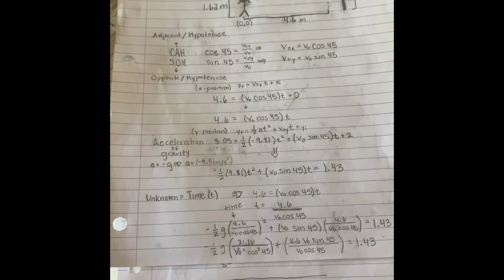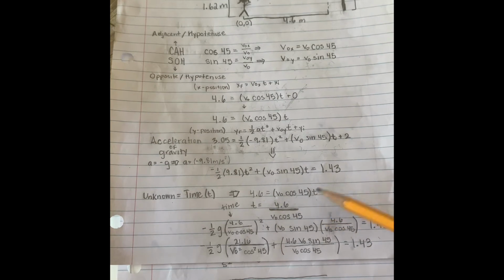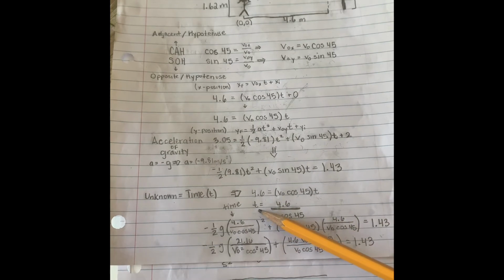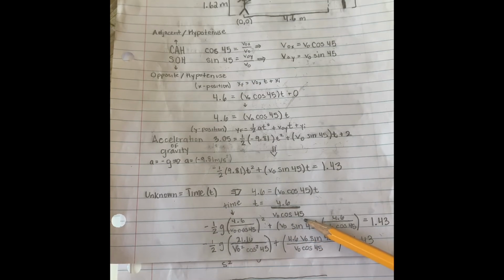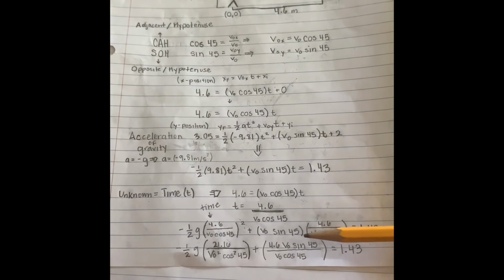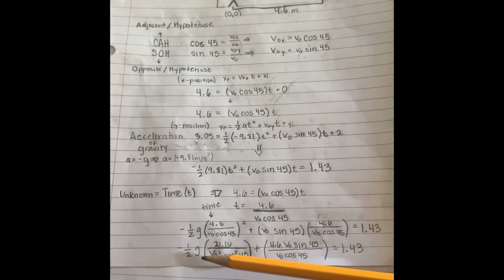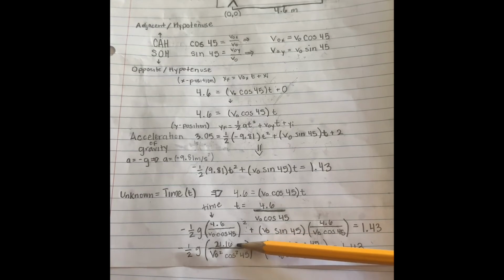Now we're going to be solving for the unknown time. We're going to be bringing down 4.6 equals parentheses the unknown velocity of cosine of 45 degrees close parentheses times time. We want to isolate the t, so we're going to be dividing, and it's going to look like this. T equals 4.6 over the unknown velocity of cosine of 45 degrees. Now we're going to be converting this equation into a y position form, which will look like this, then equal to this. Negative 1 over 2 gravity, parentheses 21.16. Why 21.16?